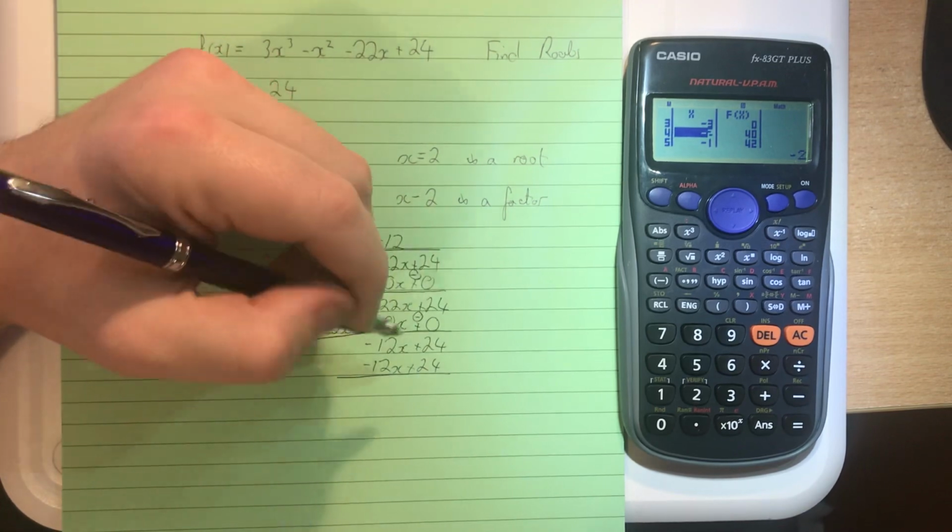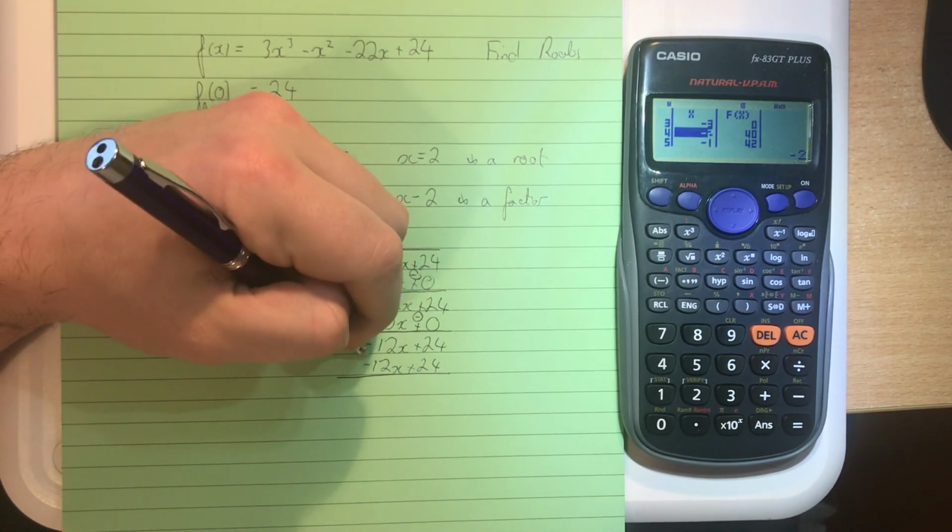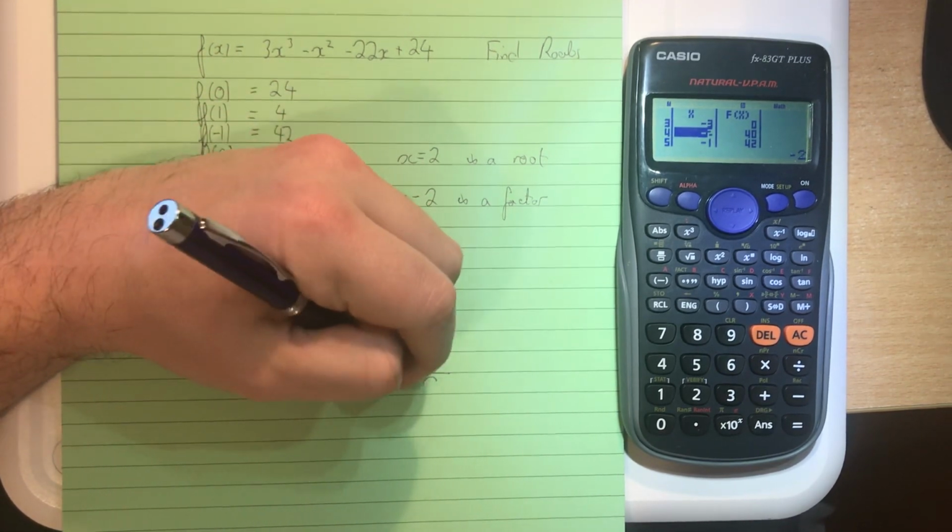And just for completeness, we change this guy here to a plus and this guy to a minus, and then we get a 0, and that's brilliant.